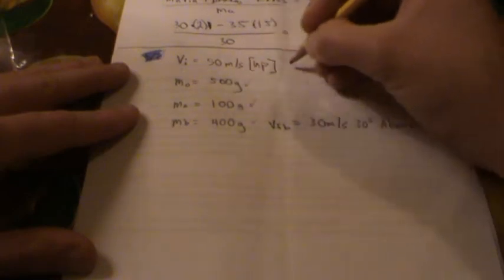All right. And so I've got some information here. If I write down the explosion equation, essentially we have an original mass, which is MA plus MB usually. It's written as MA plus MB.